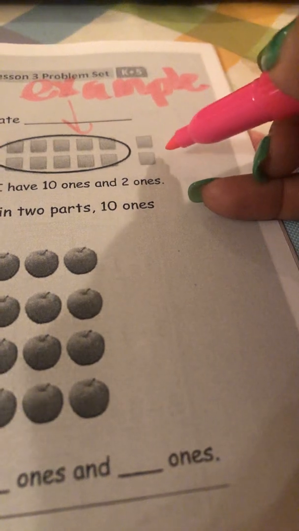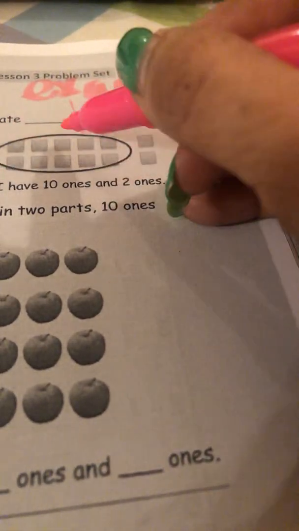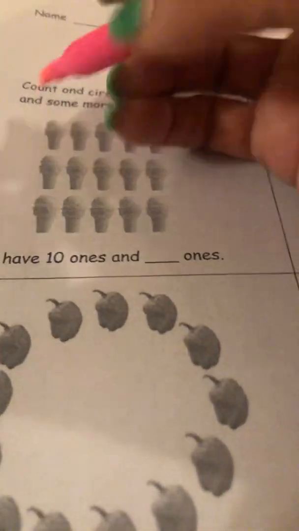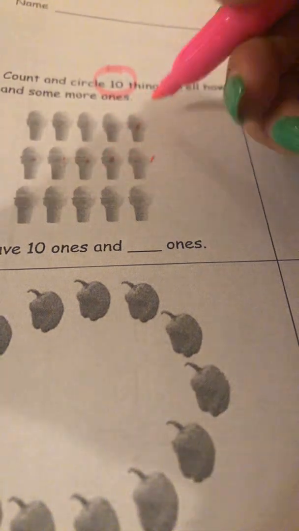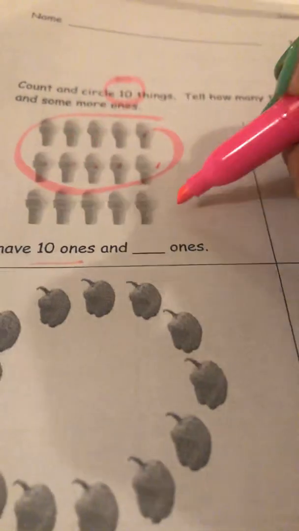It circled 10 and it had 2 left over. So these are my 2 parts. This is one part. This is the other part. So we're going to circle 10. 1, 2, 3, 4, 5, 6, 7, 8, 9, 10. So that's one part. What's our other part?